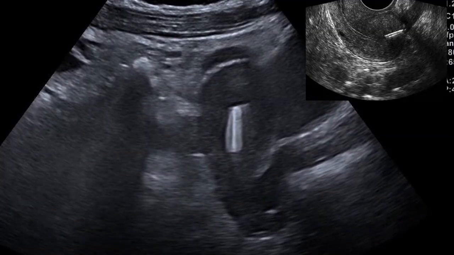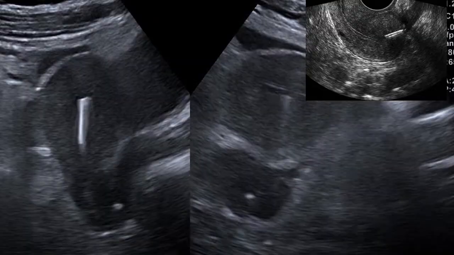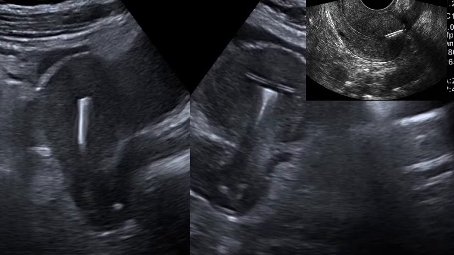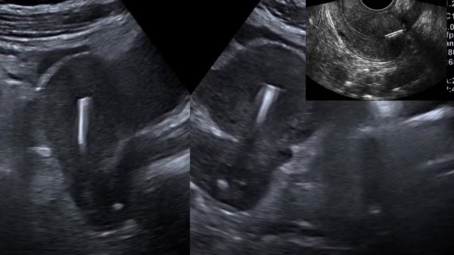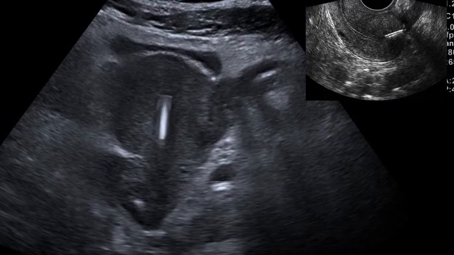So, ladies and gentlemen, next time when you are seeing a patient with an intrauterine contraceptive device, don't exclusively exclude that as the cause of pain. In most cases it could be the cause of pain, through malpositioning or inflammation induced by these IUCDs.